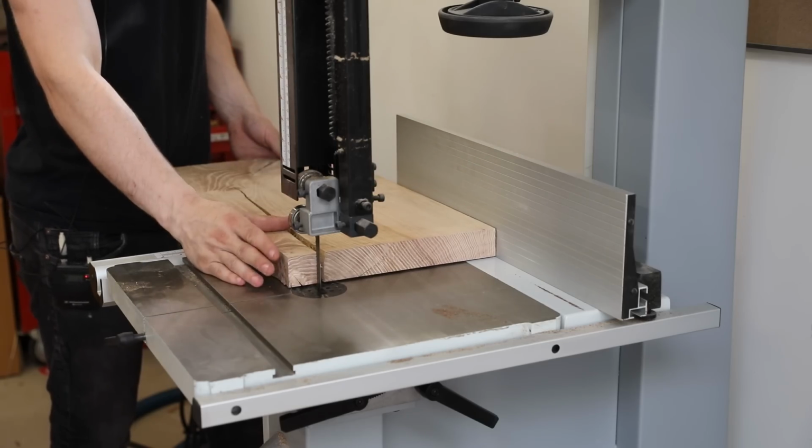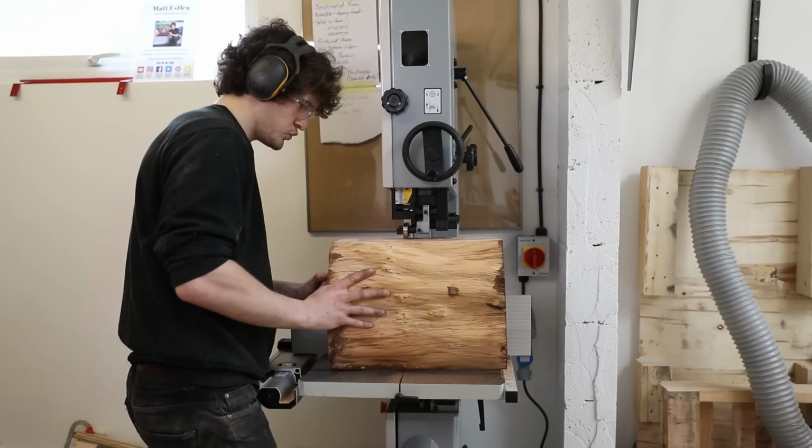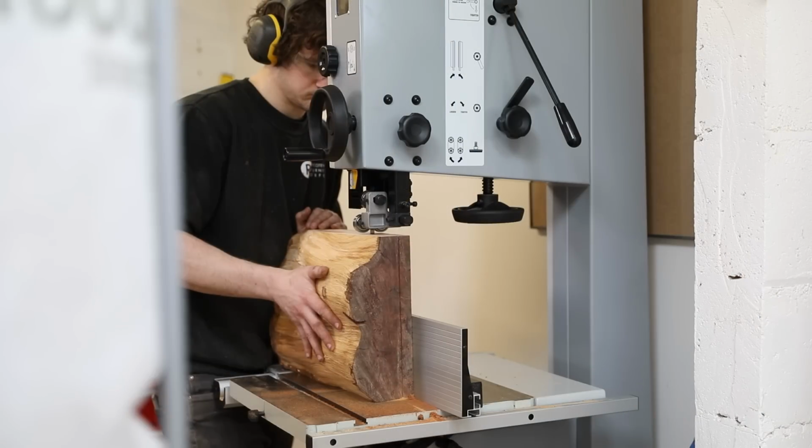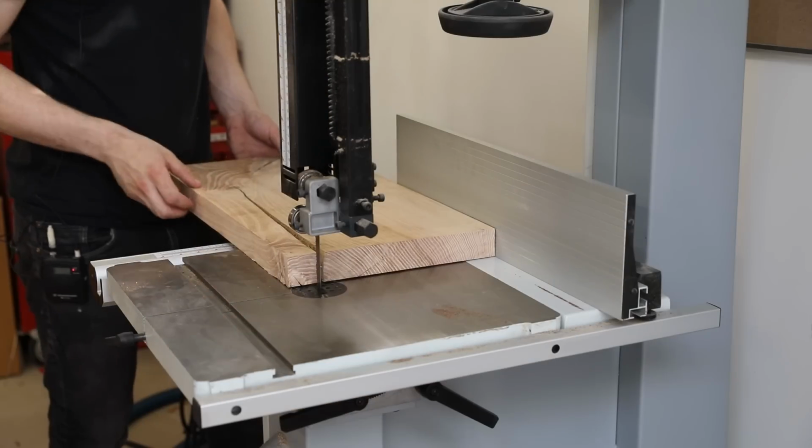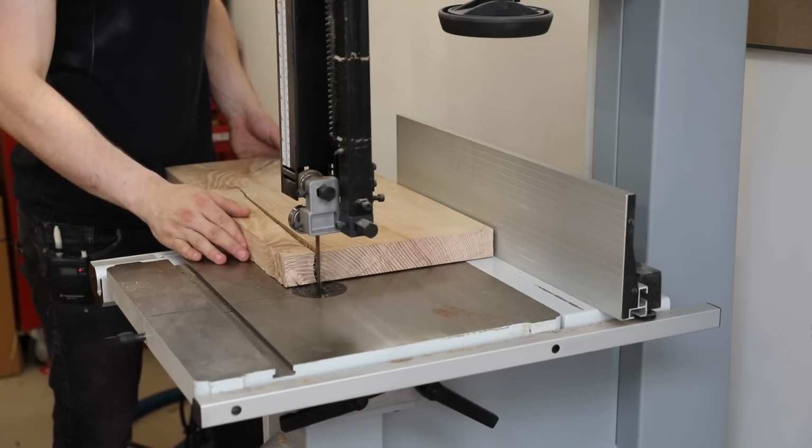But if you set this up well enough, which again I showed you in the video cutting up a log, if you get it set up good enough, then it is still pretty good at making that edge parallel. You've just got to do a little bit of cleaning up with a hand plane or something afterwards.